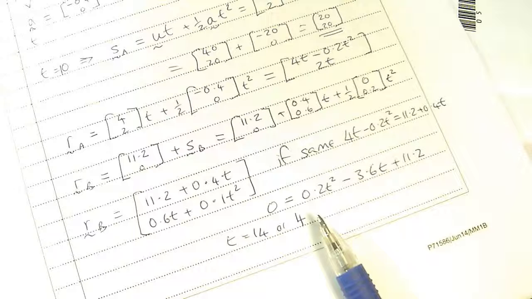If I substitute 14 into this other equation, then I will get the same answer for r_B, 16.8 and 28, because they are the same. All I need to do is say, therefore they collide at, and the coordinates of the point where they collide are what I've just found, 16.8, 28. And that's convincing enough. I've solved a quadratic, I've got the right coordinates. It's in my interest to check both ways that I've got the same vector both times, but that is the correct point, so I've finished the question.